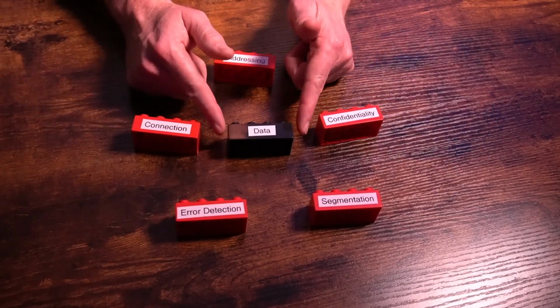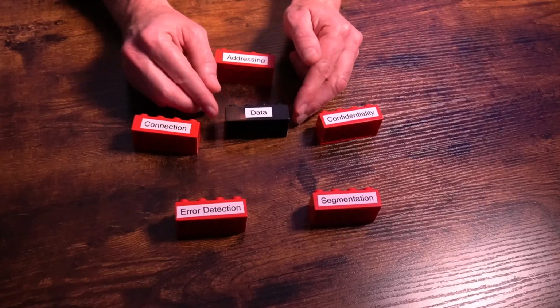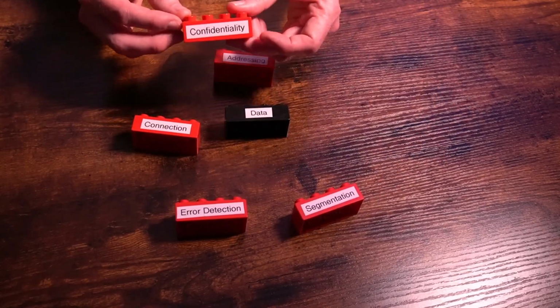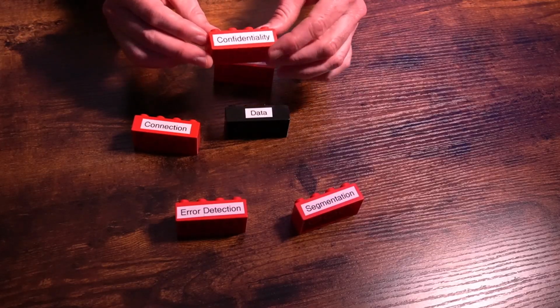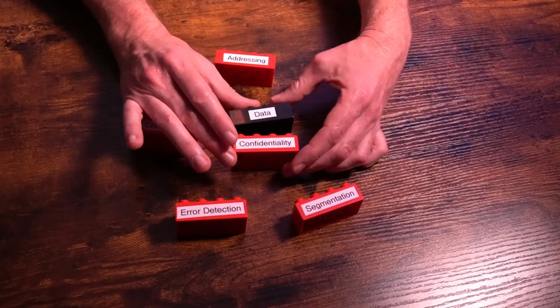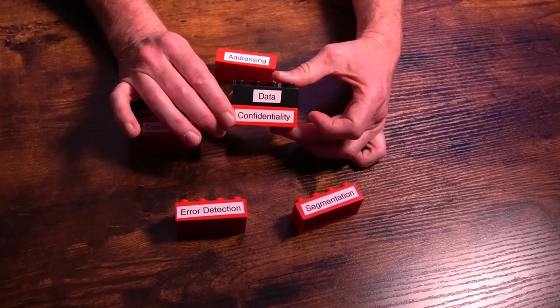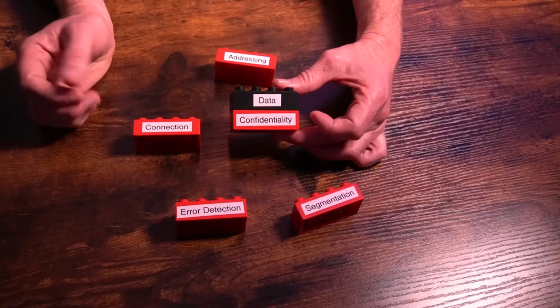So let's say here I have some data that needs to be delivered, and I need to deliver that data with confidentiality. And so this represents a protocol. This represents a protocol that will allow me to have some confidentiality of this data. So I'm going to attach or utilize this protocol to deliver this data. Now this data will be delivered with some confidentiality.